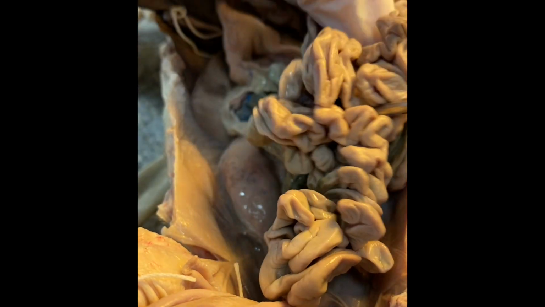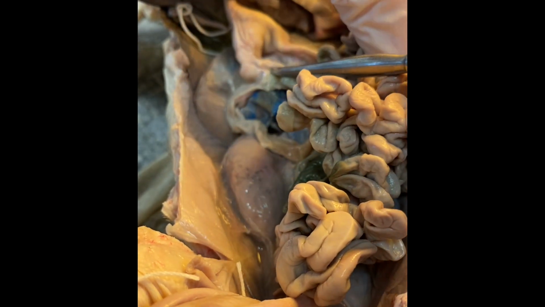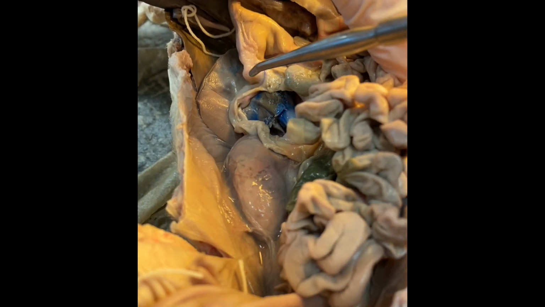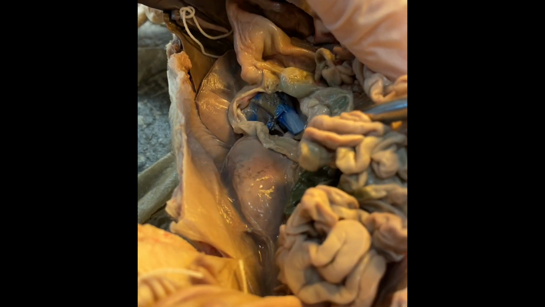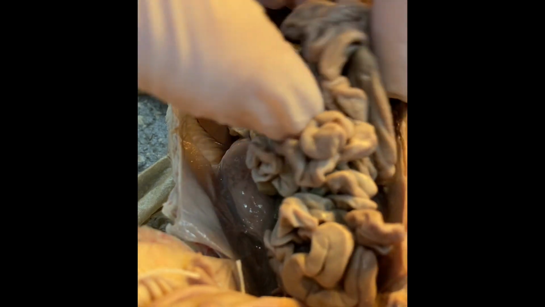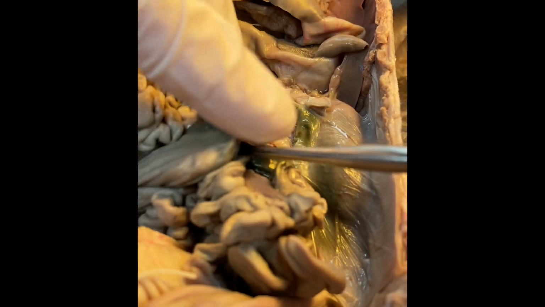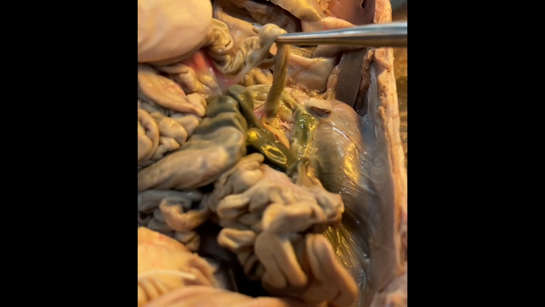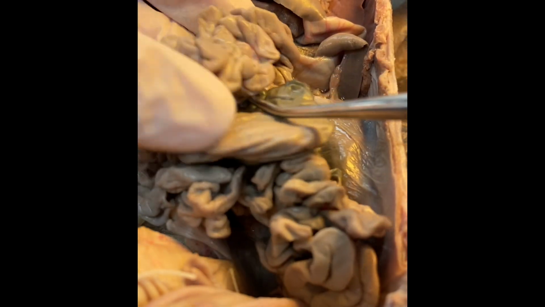So from before, we could follow from the stomach back here into the small intestine, and the small intestine will actually wrap around and it pops back through right here, and it continues into the additional coils that we see.